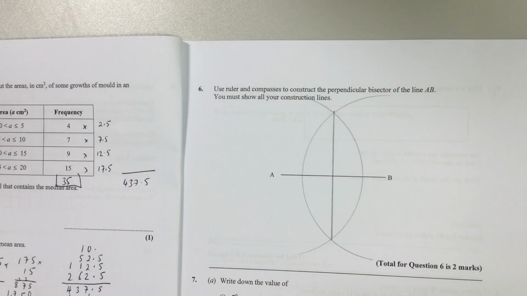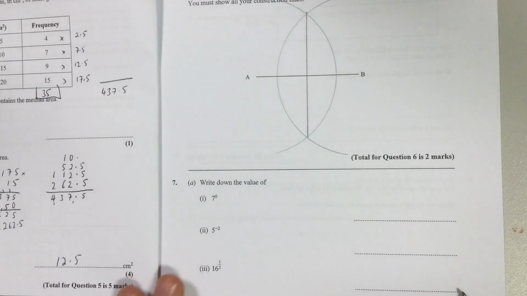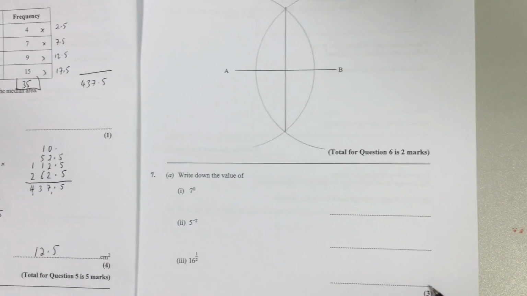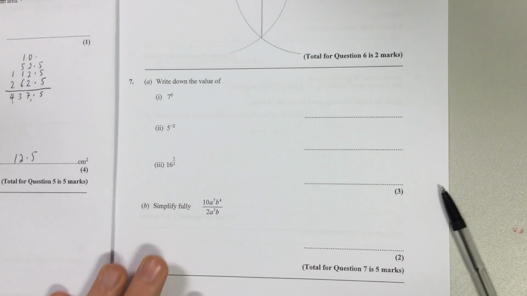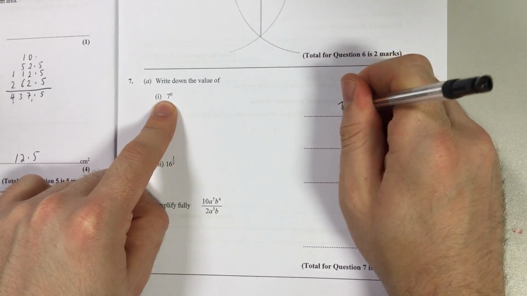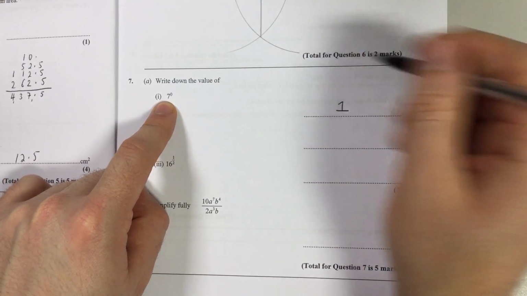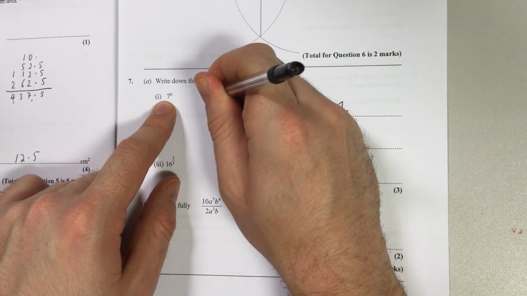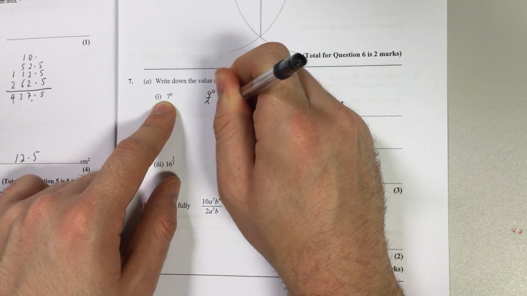There are a few different bisectors. Line bisectors, nice and easy. So that took me hardly any time at all. 2 minutes. I probably caught up a little bit on the marks from before. Right, the next one. Anything to the power of 0 is 1. Anything. Okay, so a little stick man to the power of 0 is 1.